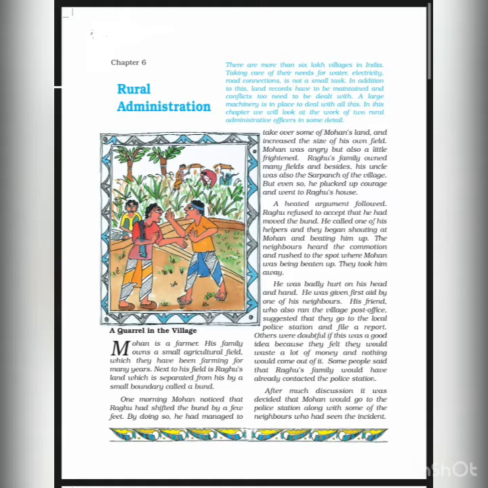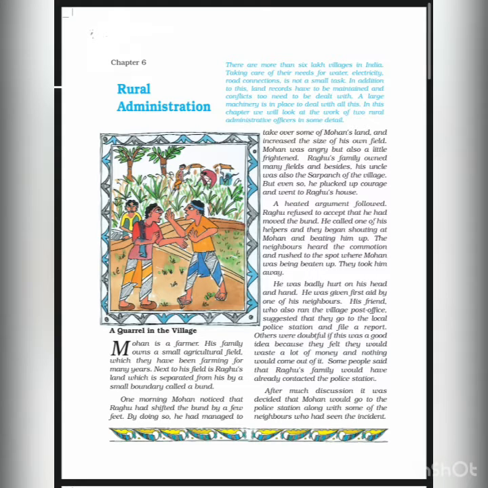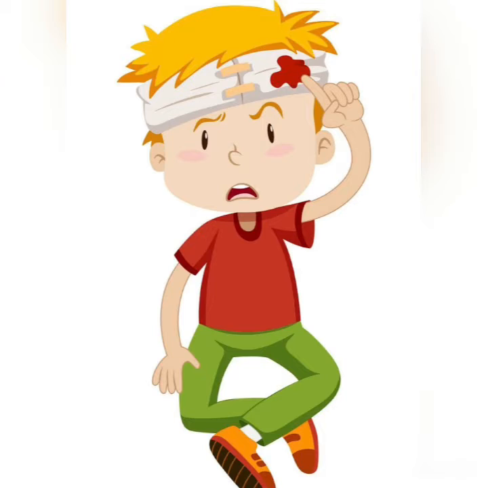The villagers heard the noise and went to Raghu's house, where they saw Mohan was being beaten up by Raghu and his helpers. The villagers took Mohan away from that site. Mohan was badly hurt on his head and hand. He was given first aid by one of his neighbors.